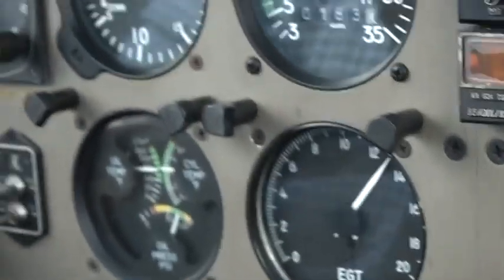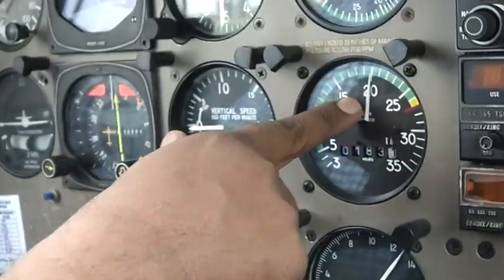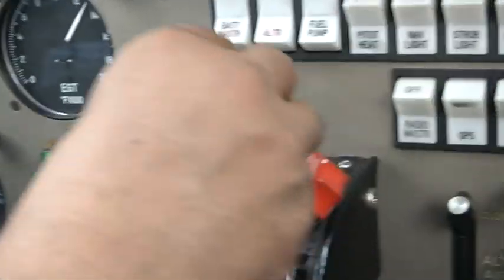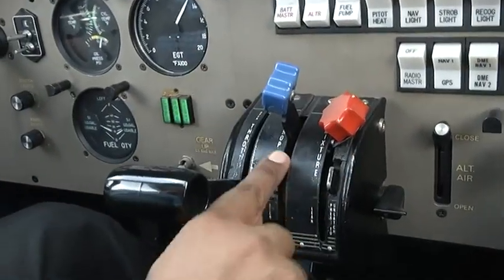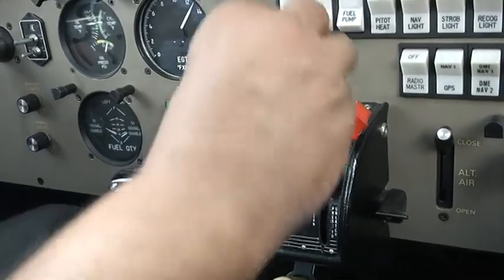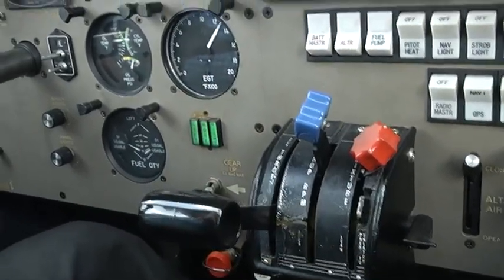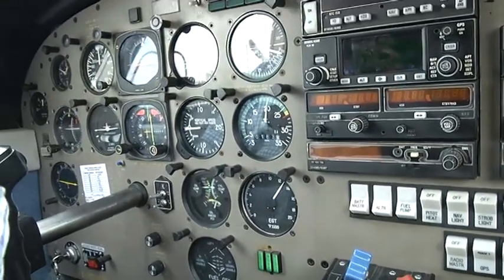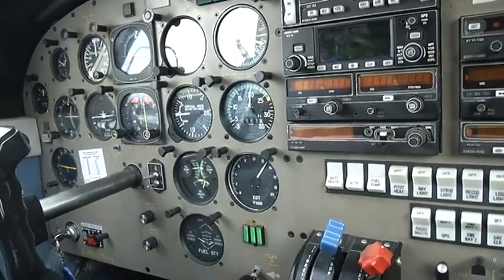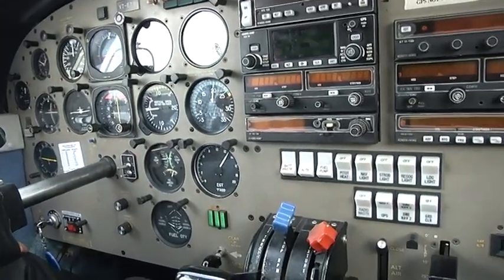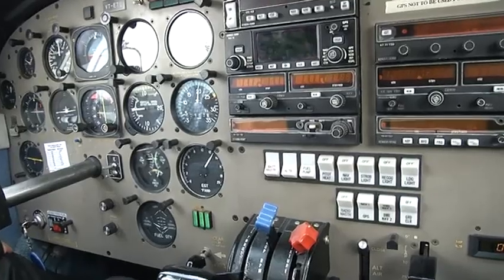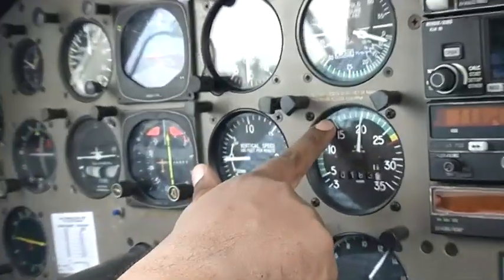As I have told you earlier, with the prop RPM at 2000, I will turn this lever to the coarse pitch. This is the coarse pitch. I will put this lever down. You can listen to the variation in the sound of the propeller because the propeller is now moving from fine pitch to coarse pitch. In addition to this difference in sound, you will see the drop in RPM.